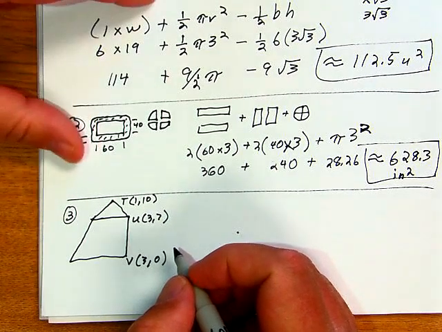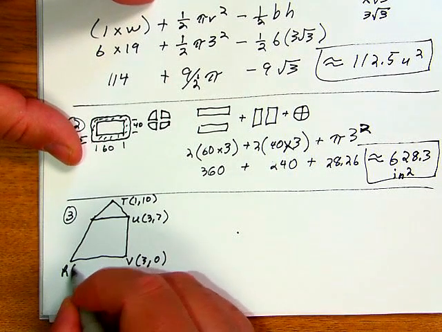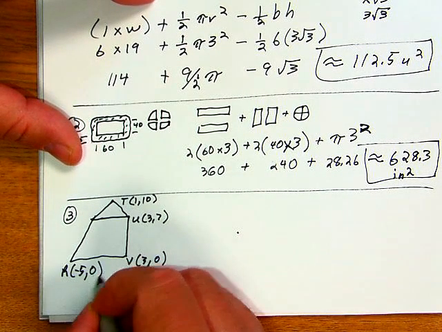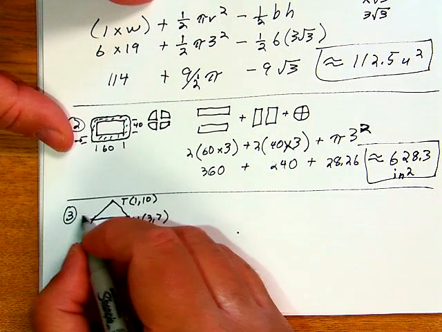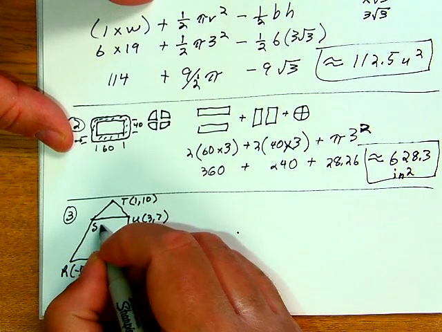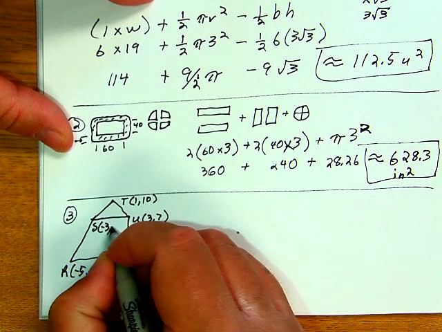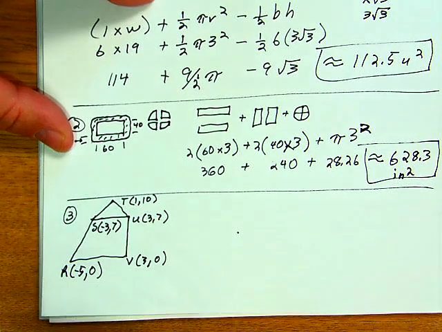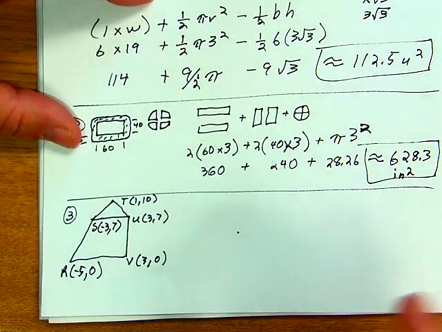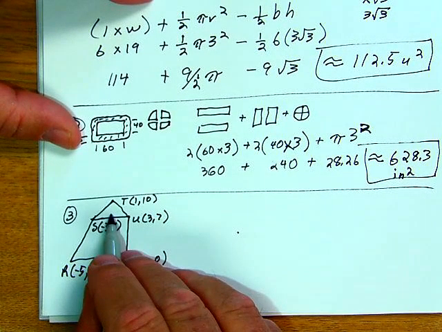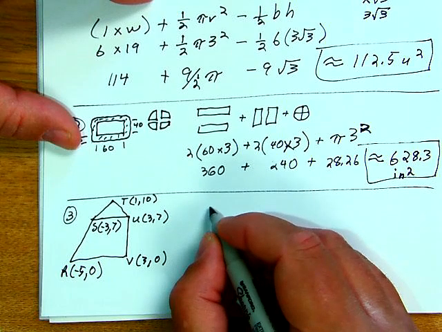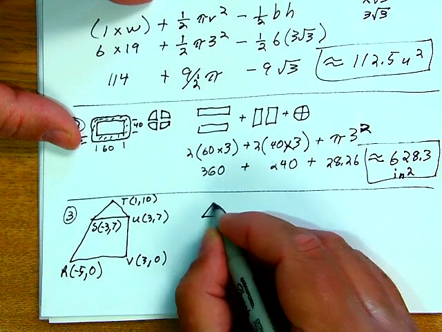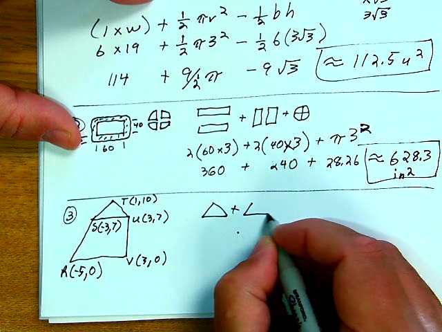And R over here in this corner is -5.0, and S up above is -3.7. So how are we going to do it? The reason I drew the line here is we can make this shape a top triangle plus a quadrilateral.